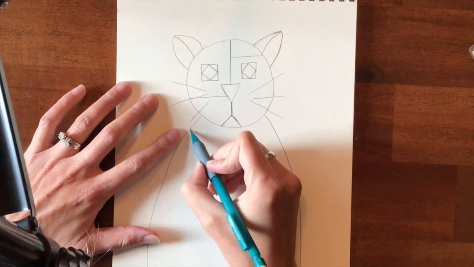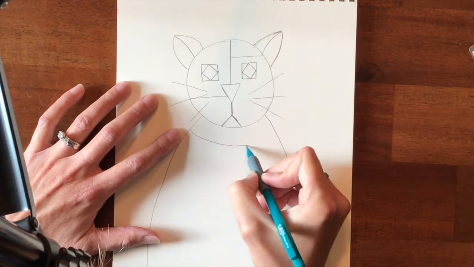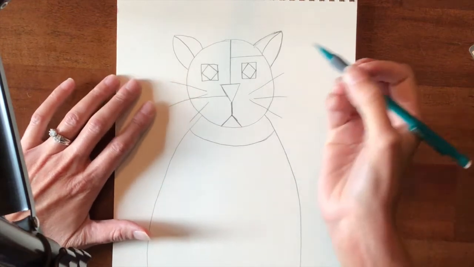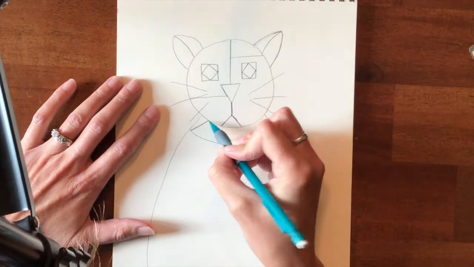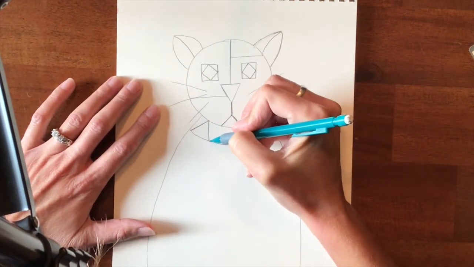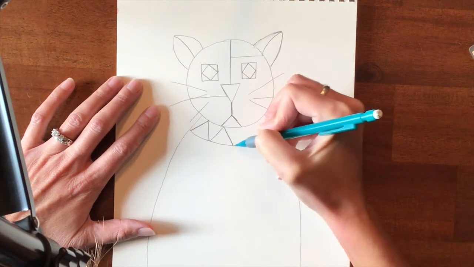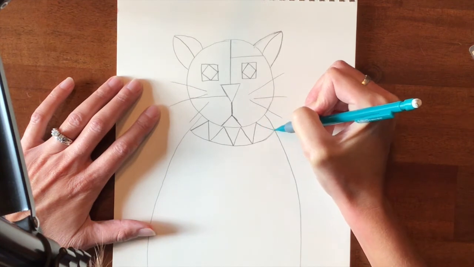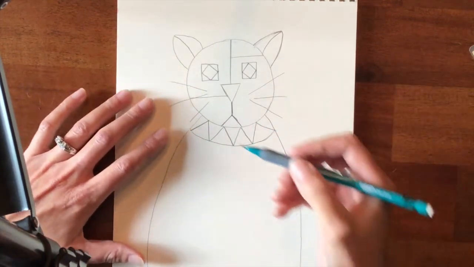If you want to give your cat a collar, you can go like this and follow that rounded shape of the head, and then you can fill this shape in with some sort of design. Maybe you want to do a triangle design. Maybe you want to do a stripe design. It's completely up to you.